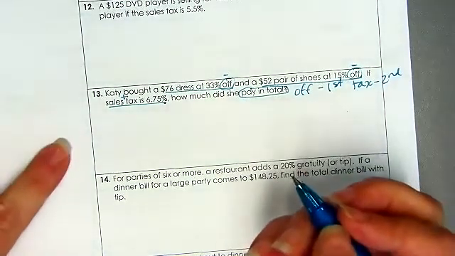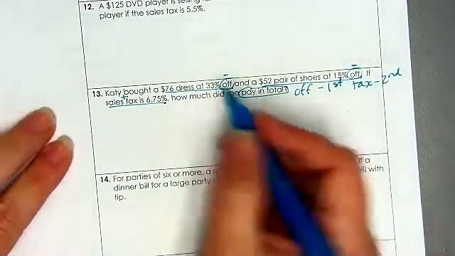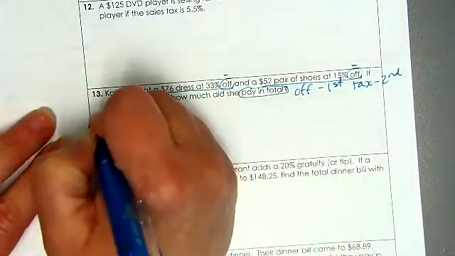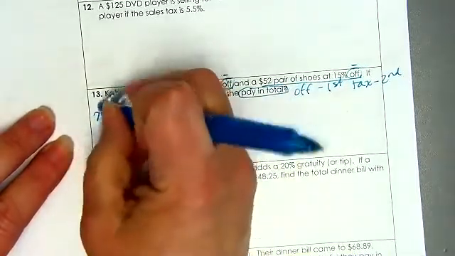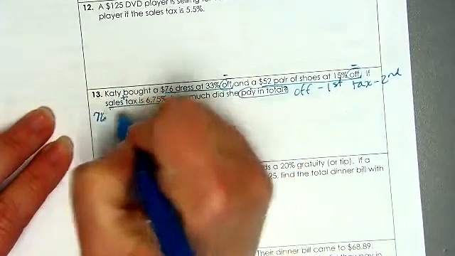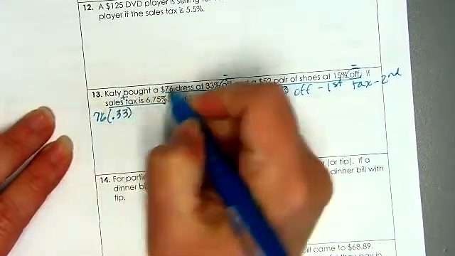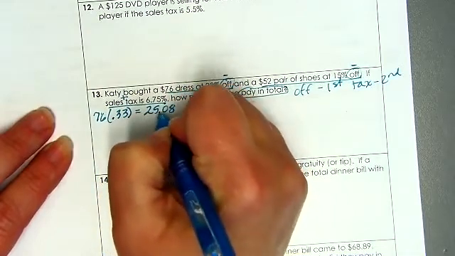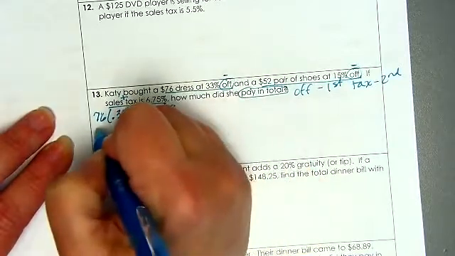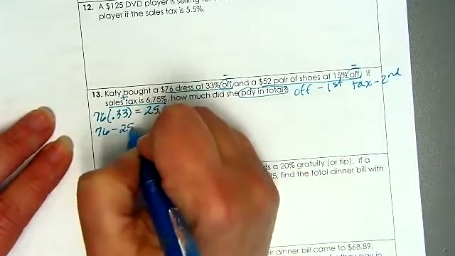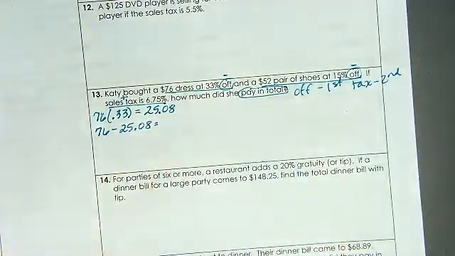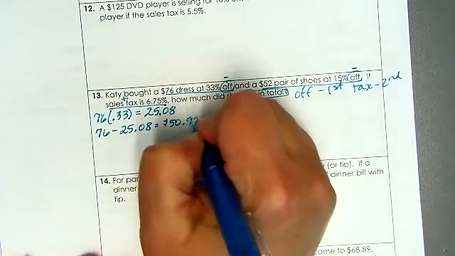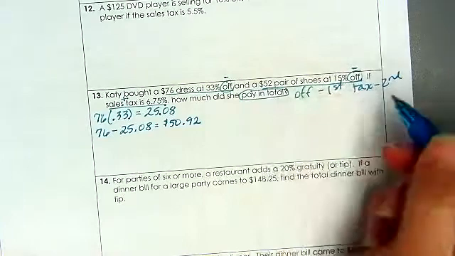So I'm going to kind of split this up in two almost. So I'm going to figure out the dress information. So I'm going to do 76, not 77, 76 times 0.33. And when I do that, I get 25.08. So that's how much I save. But then I've got to do 76 minus 25.08 so I can figure out, well, what's the actual cost of the dress? And the actual cost of the dress is $50.92.